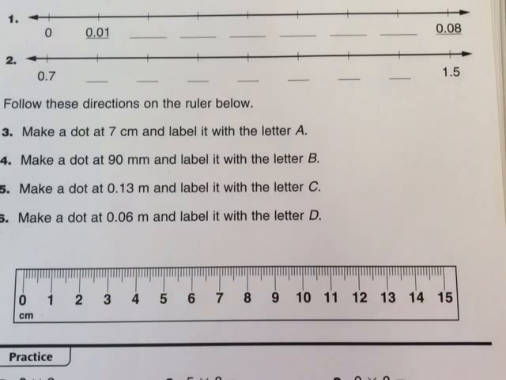Oh, let's try that again. You put a dot there. A little bit better. And then you label the dot. Like this. Although, to be precise, I need to move my dot a little bit to the left. So, make a dot 7 centimeters and label it with letter A. Should be not too difficult.